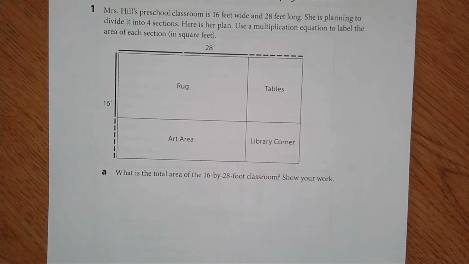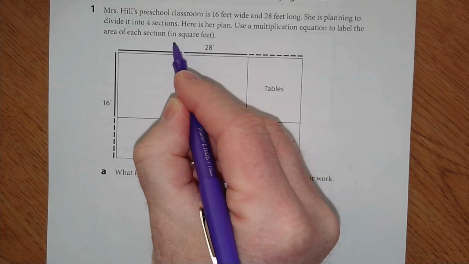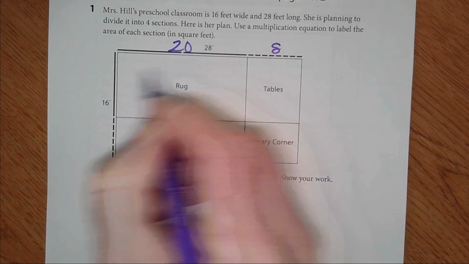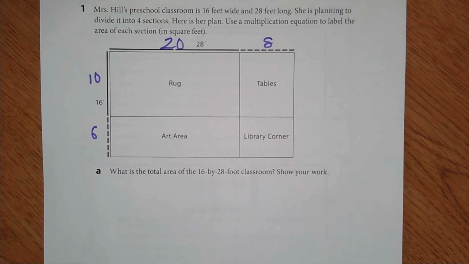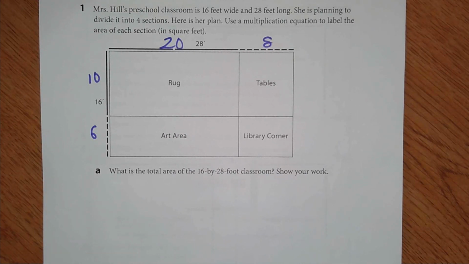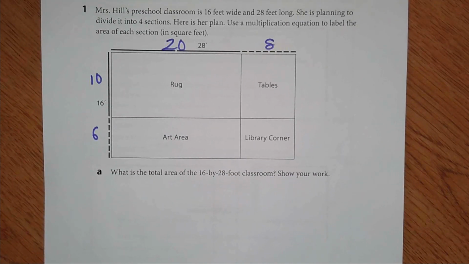Zach? You could split it into 20 and 8 and 10 and 6. Correct. And that's kind of what Rev was talking about also. But with the box method, we just put products in there. With the partial products method, we write an equation. So for this rug area, Miss Fitch, what would the equation be for the rug area with our numbers? Any idea?